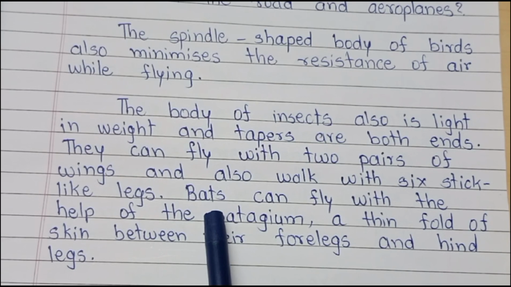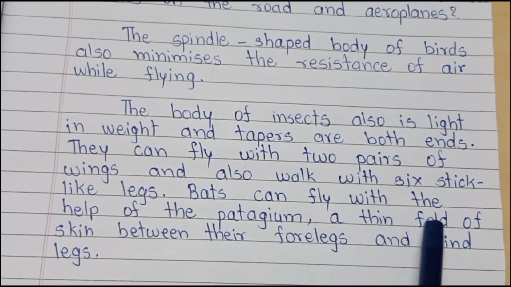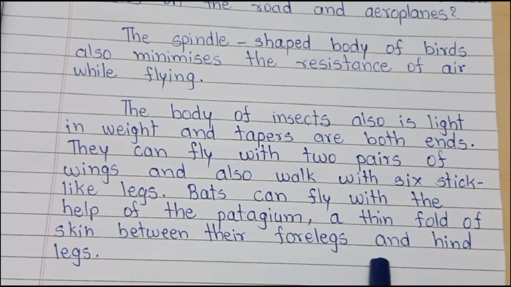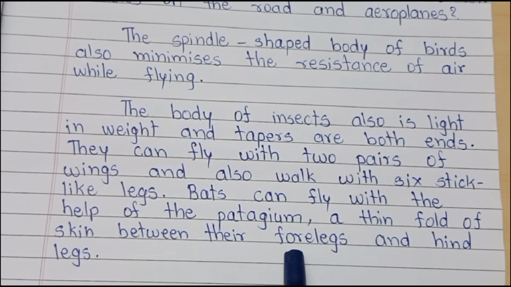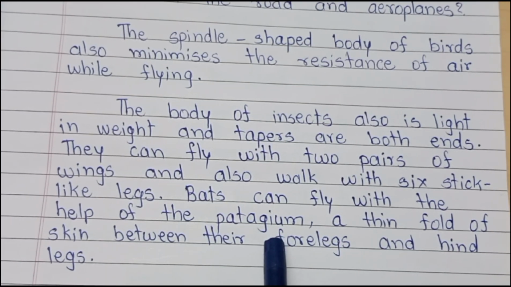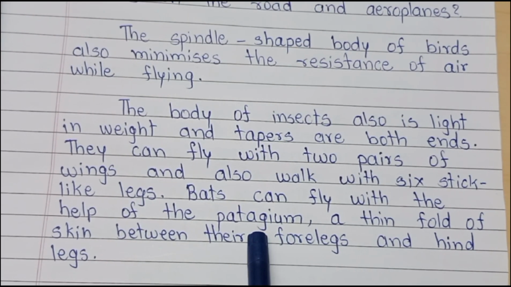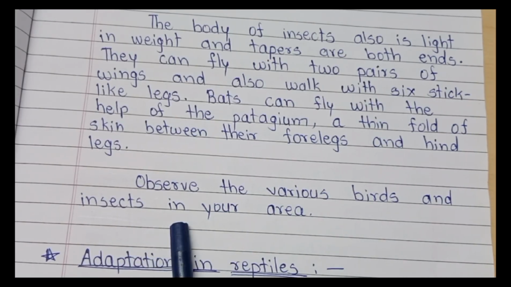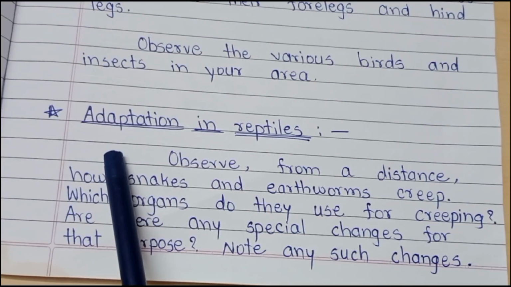In the case of bats, bats can fly with the help of the patagium. Patagium means what? A thin fold of skin between their forelegs and hind legs. In between the forelegs and hind legs there is a thin fold of skin so they can fly easily. Observe the various birds and insects in your area.